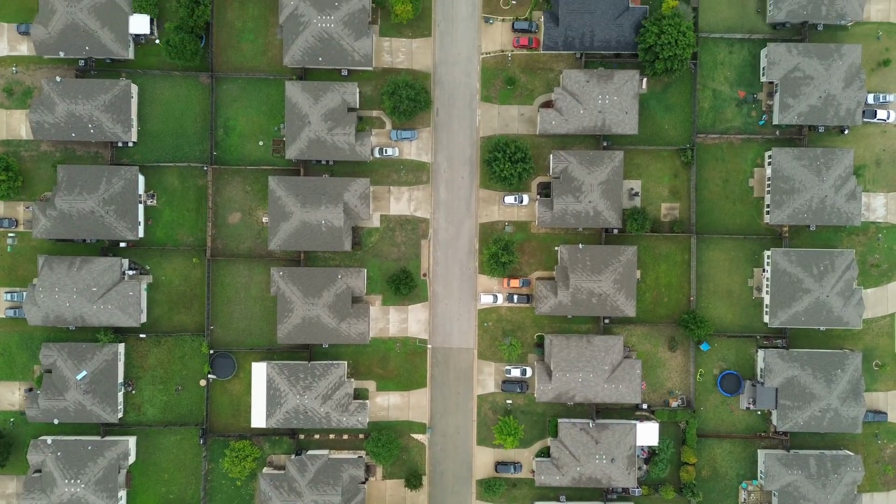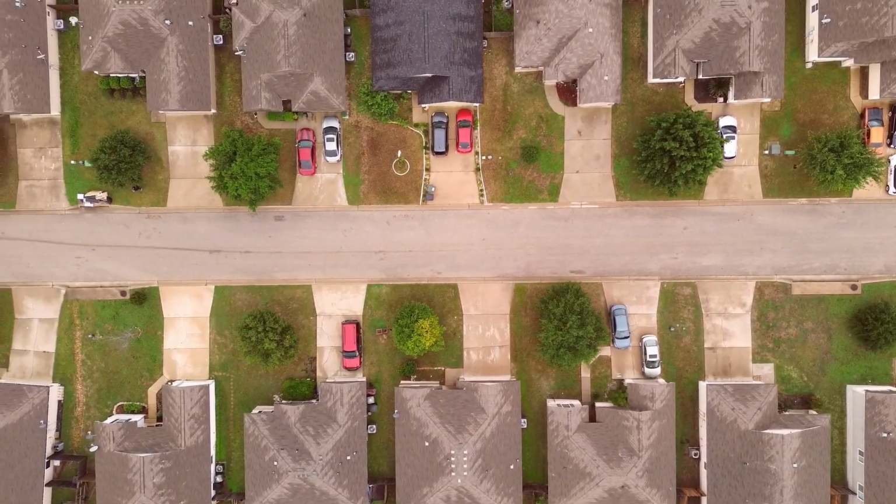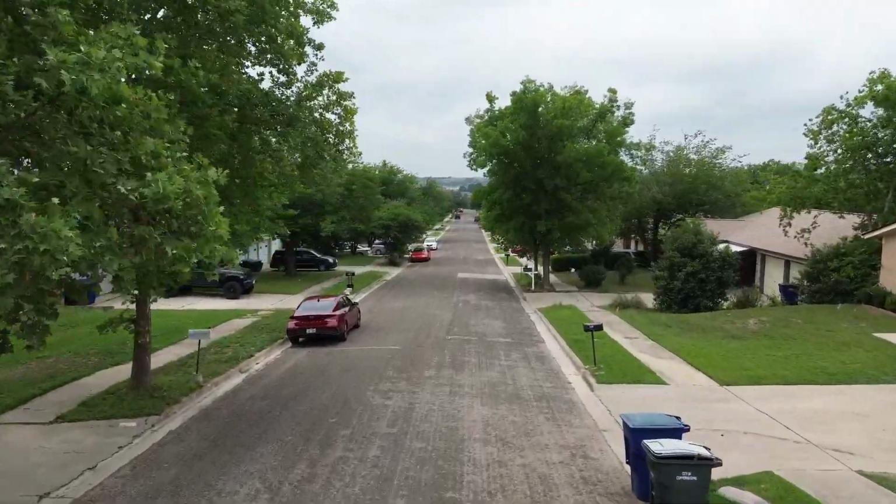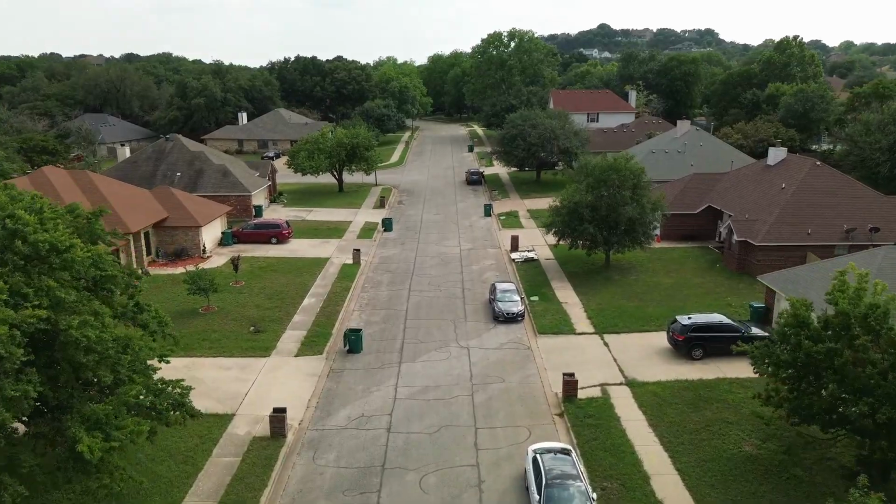I also like to just fly down one of the streets so you can see the houses on both sides. To me, it feels like you're introducing the community as well. Another shot you can do if you have flight restrictions, like say you're limited to only 50 feet or something. Have the drone centered in the middle of the street, camera facing forward, and just fly down the middle of the street about tree height.